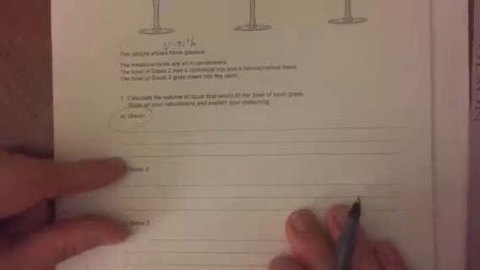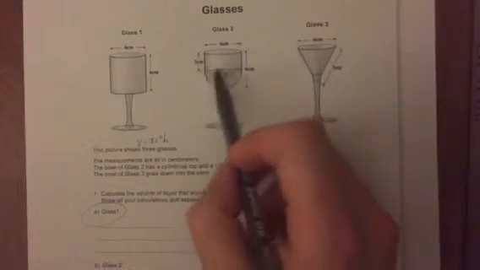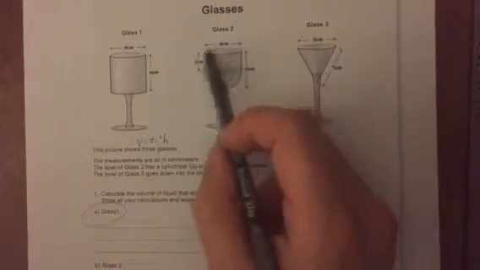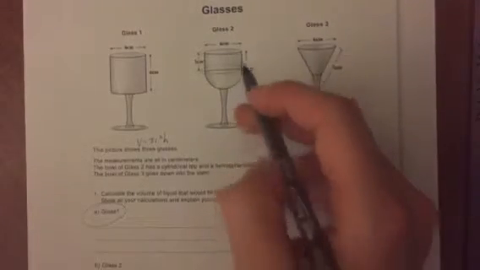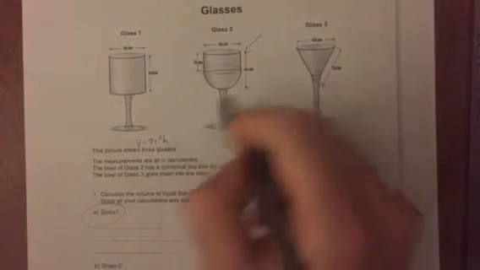But we started to have trouble on glass 2 and glass 3 when you're trying to decompose the figures. And decomposing the figures here means two things. One, you're trying to figure out what the two shapes that you can calculate the volumes for, because we don't have a volume for this strange composite shape, but we do know how to find the volume of a cylinder, right? Pi r squared h.